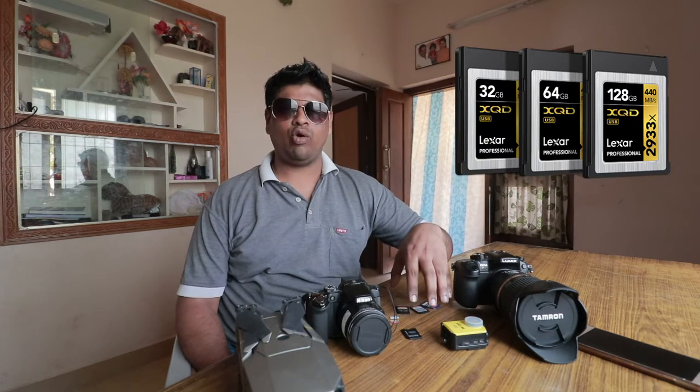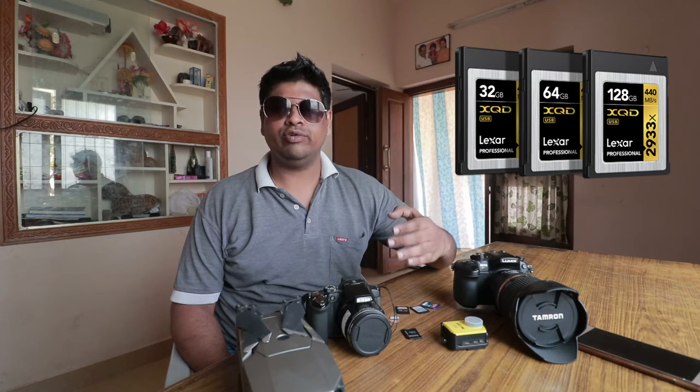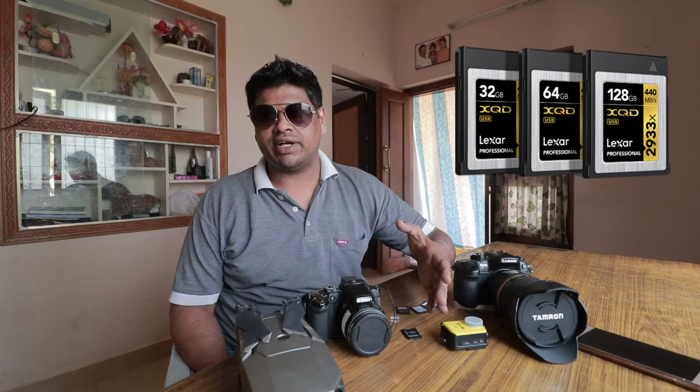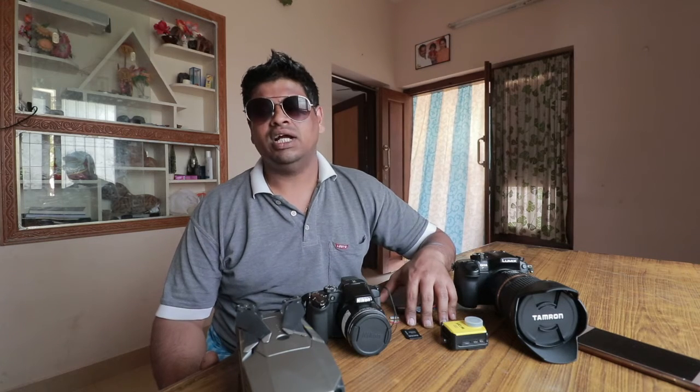And let's jump into the XQD card. XQD card means right now all the higher end cameras are using XQD cards. XQD cards have a maximum of 250 or 300 megabytes per second reading speeds. 150 megabytes per second writing as well. And the D850, 1DX Mark II or Sony Alpha 9 really require these XQD cards. And if you are taking 4 or 5 continuous shots, we really need XQD cards to get fast files.